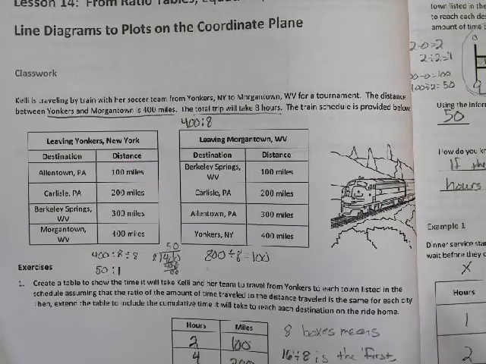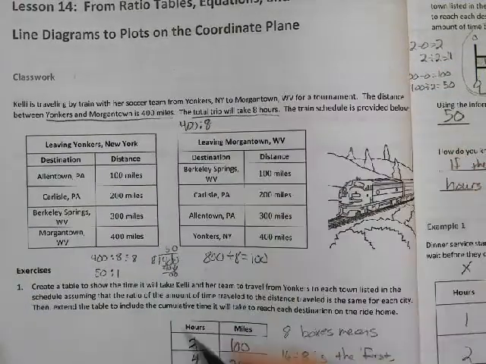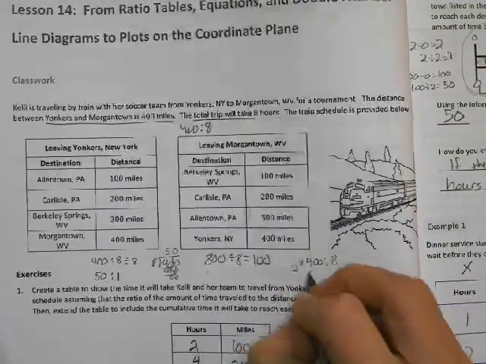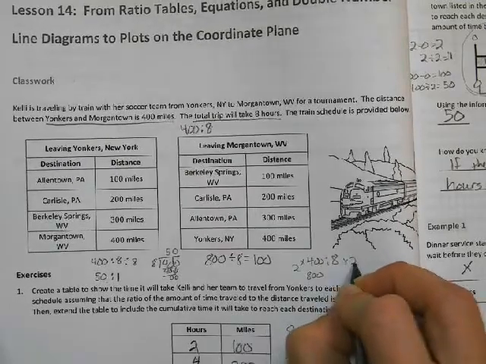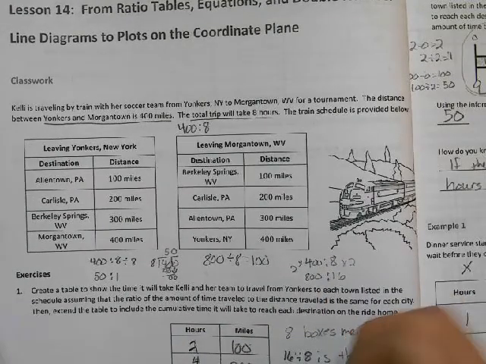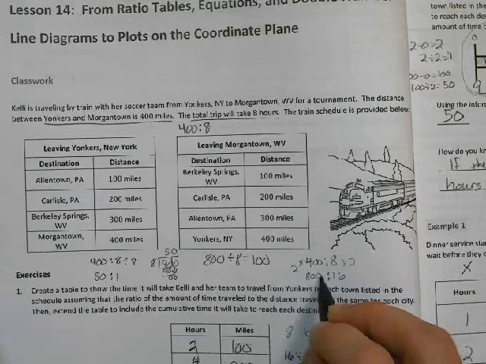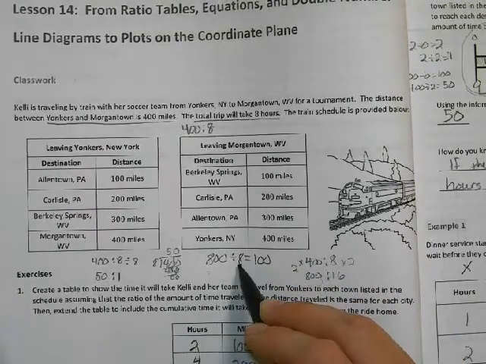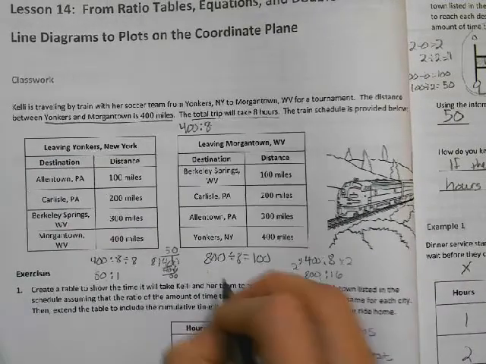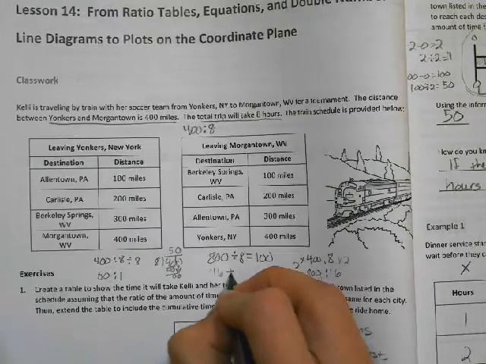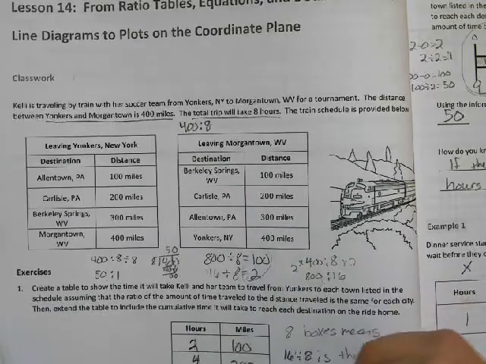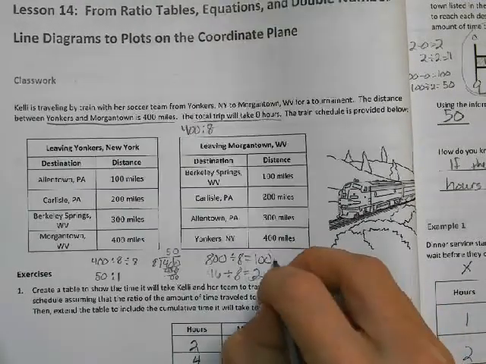which would then mean I have 400 to 8, and now I just took this side times 2 to get 800, so I have to take this side times 2 to figure out my other side of the ratio, which would be 16. And so I took 800 divided by 8, because it's the 8 spots, so I know that each spot will have to be 100. And then on this side, I have to do the same thing. I need to take my 16 divided by 8, and that means that I'm going to be working with the ratio of 2 hours and 100 miles.